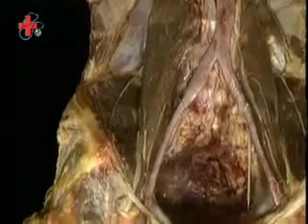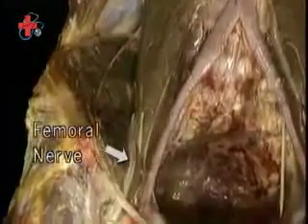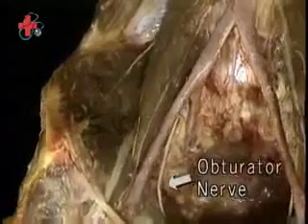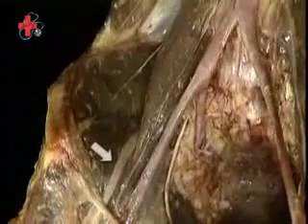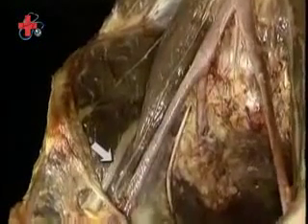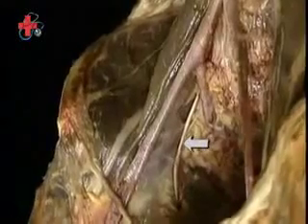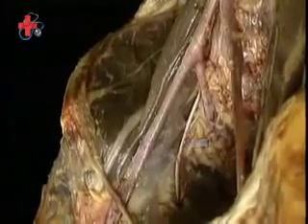Here are 2 major nerves of the lower extremity, the femoral nerve emerging lateral to psoas major and the obturator nerve emerging medial to it. The femoral nerve runs alongside psoas major and passes beneath the inguinal ligament just lateral to the femoral artery. The obturator nerve runs just below the pelvic brim and enters the obturator canal. The femoral and obturator nerves are shown in more detail in Volume 2 of this atlas.